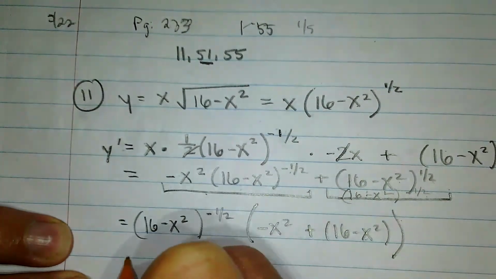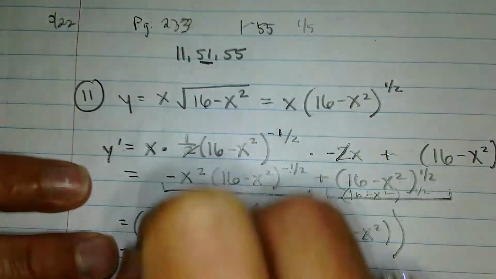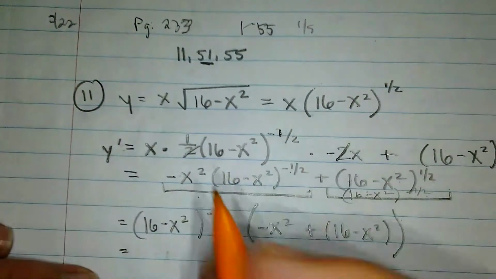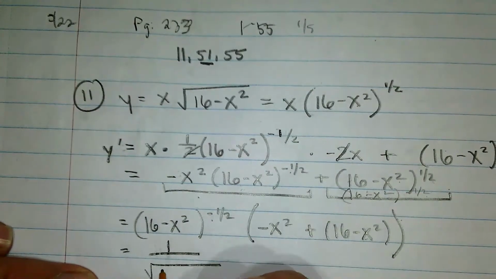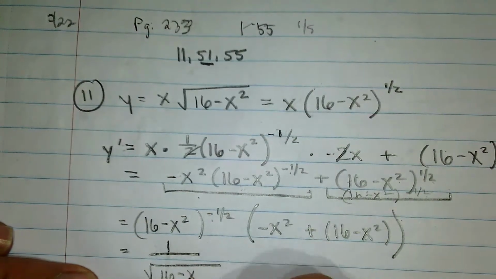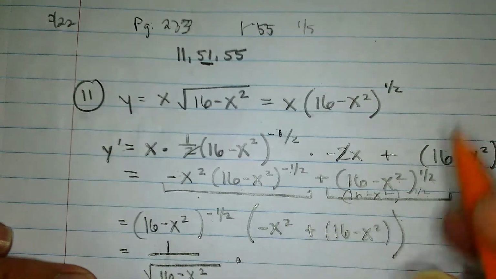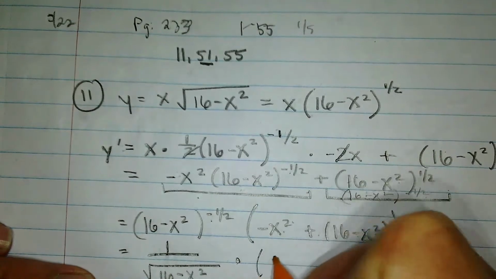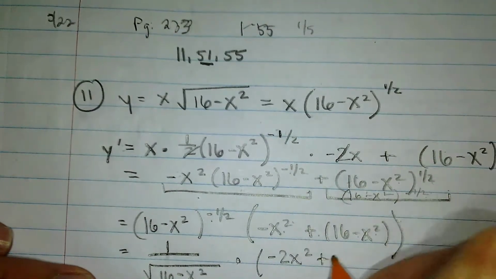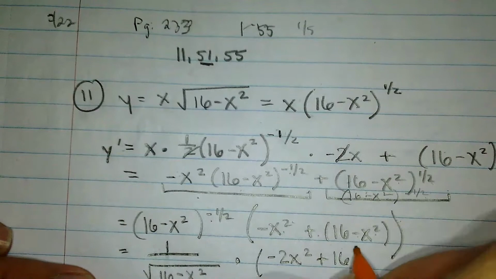So that ends up being overall, keep going here, 1 over, because the negative exponent, we're going to move it to the denominator, and then the root because of the 1/2 power, times negative x squared plus a negative x squared is going to be negative 2x squared plus 16.